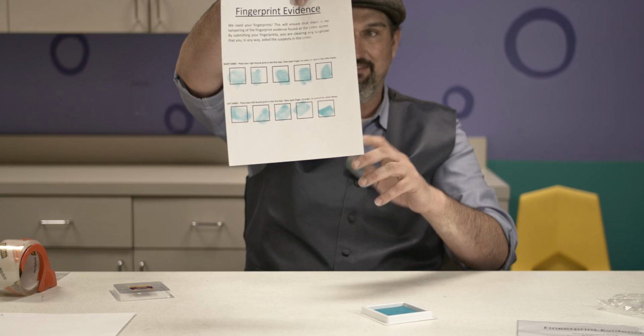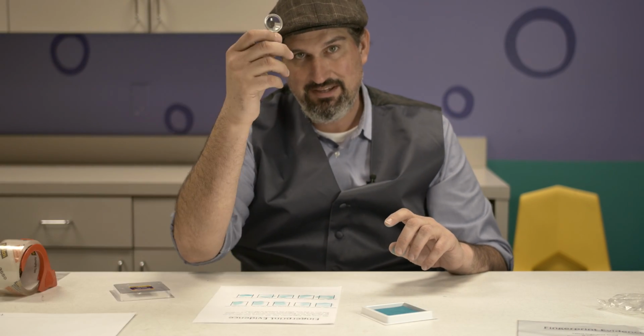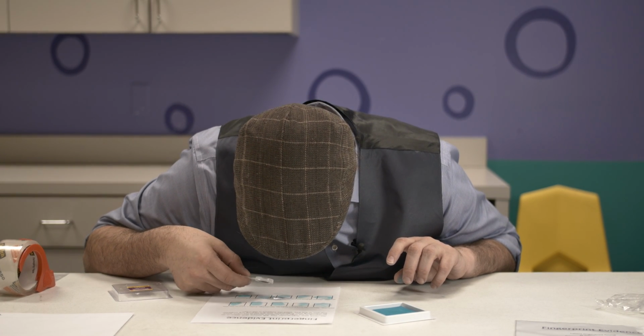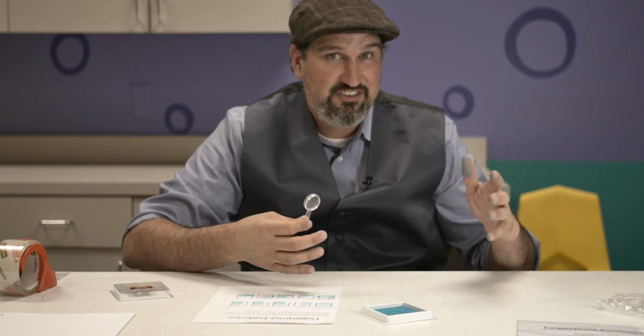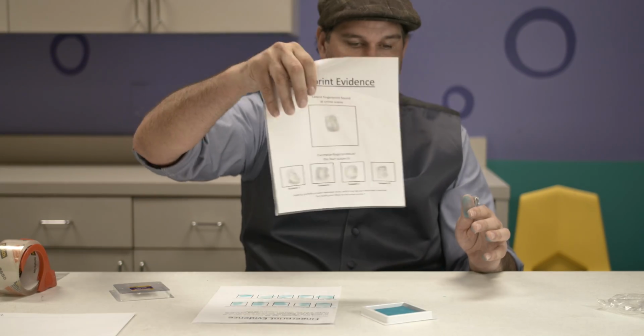Your right hand on the top, your left hand on the bottom. Then, we have magnifying glasses. You can take a really close look at it to see all the differences in your fingerprints. Your fingerprints, your friend's fingerprints, and the suspect's fingerprints.